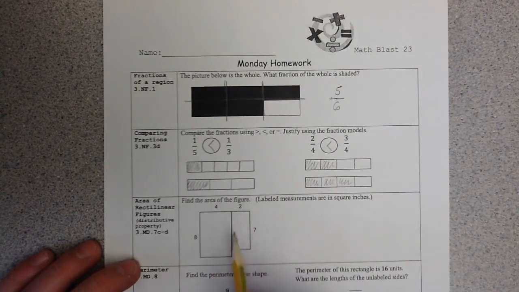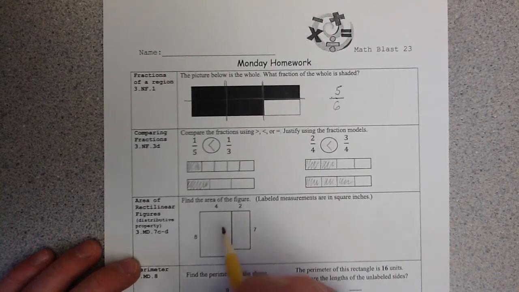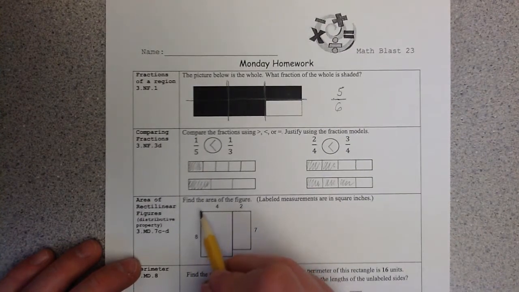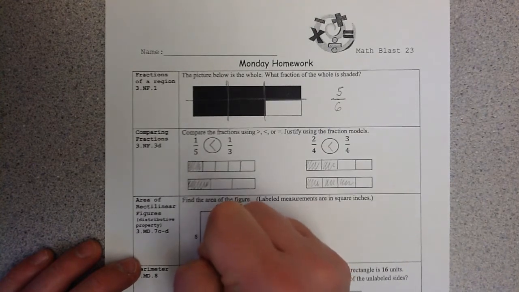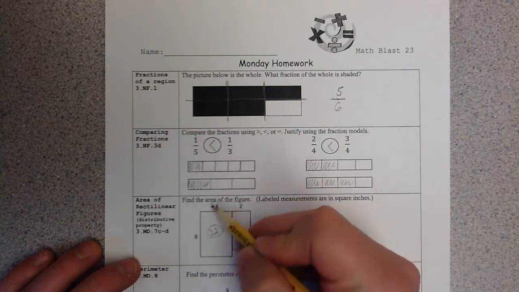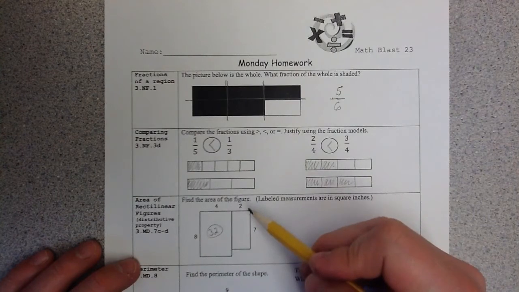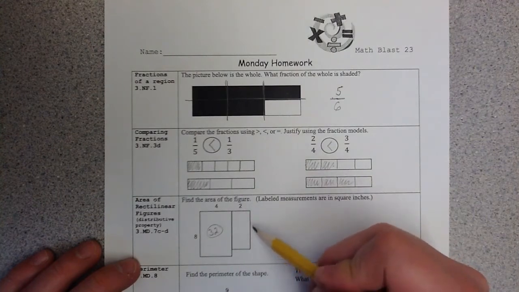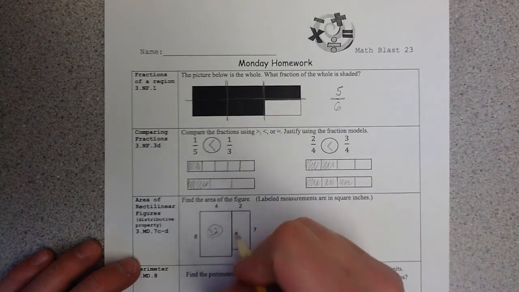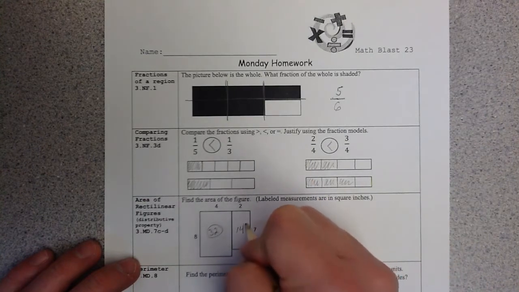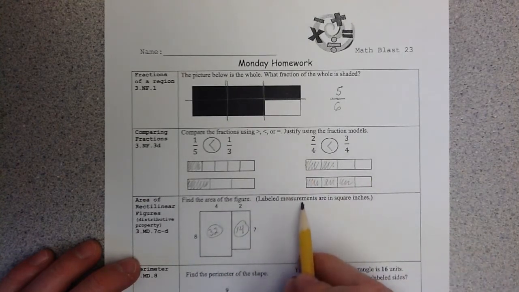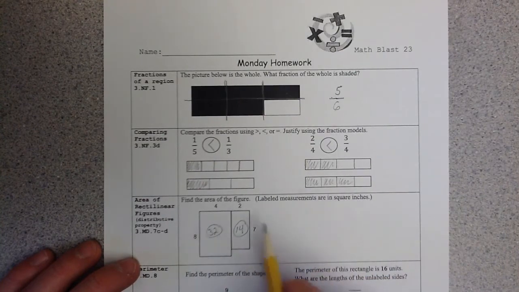Find the area of the figure. So we have this composite figure here. It's made of 8 rows of 4, and 8 rows of 4 would be 32. That's this rectangle right here. This one here is 7 rows of 2, and 7 rows of 2 is 14. Now it says labeled measurements are in square inches, so these are square inches.